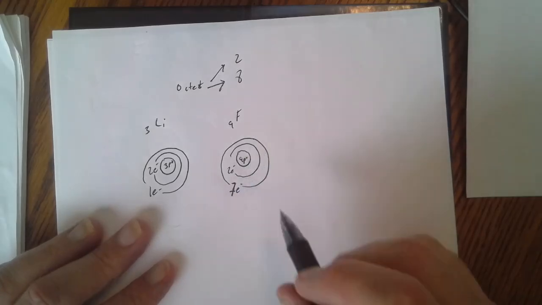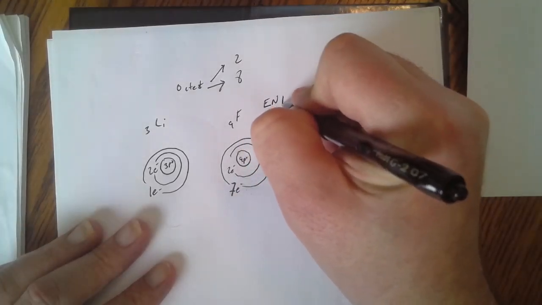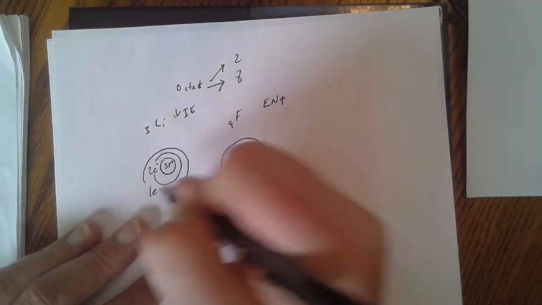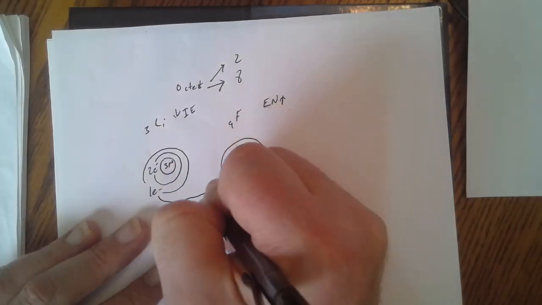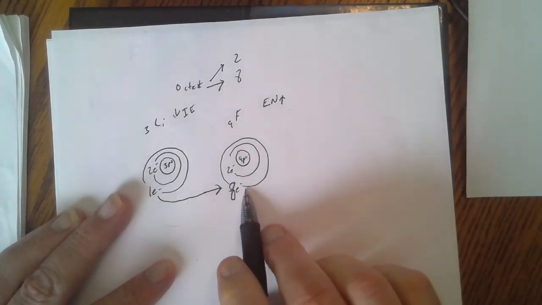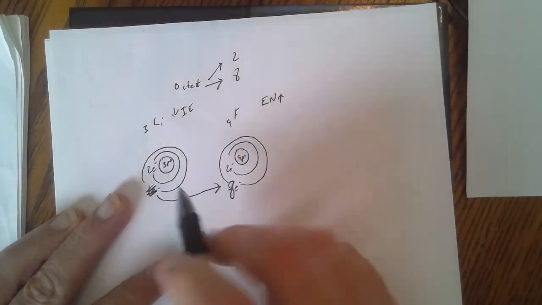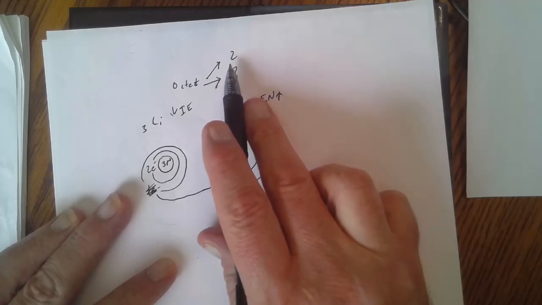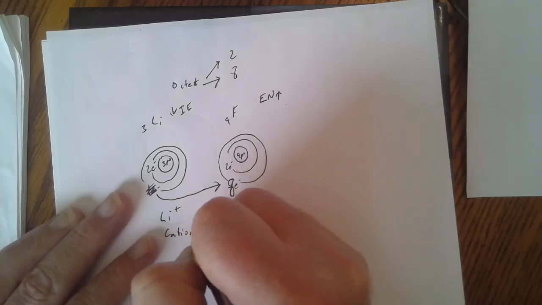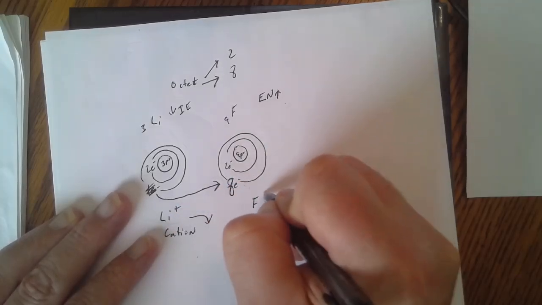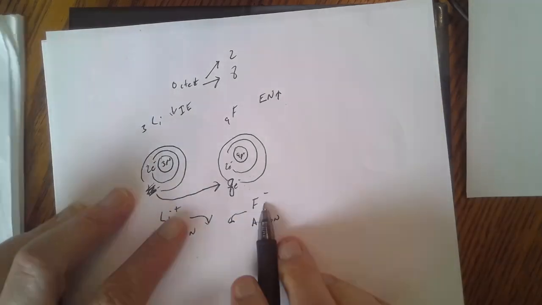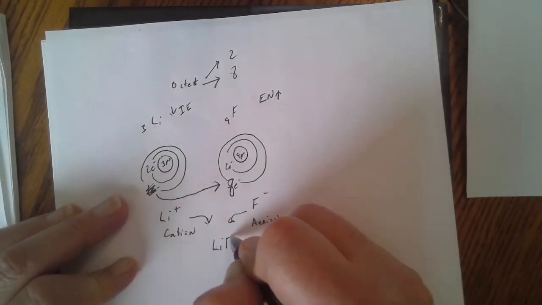Then we talked about fluorine having a high electronegativity, and we know that lithium has a low ionization energy. So the nucleus of this fluorine will attract that electron, pulling it off, giving the fluorine 8 electrons here, which fulfills the octet, and giving the lithium here 2 electrons, which fulfills the octet for it. A lithium positive 1 cation will pair up with a fluoride negative 1 anion through an electrostatic charge, and we will get lithium fluoride.